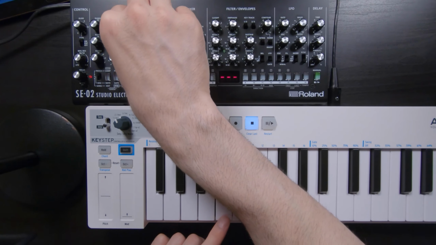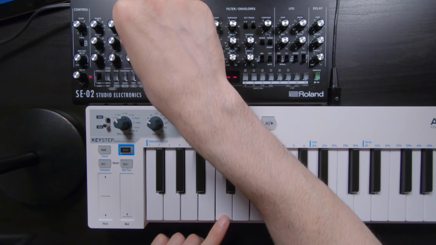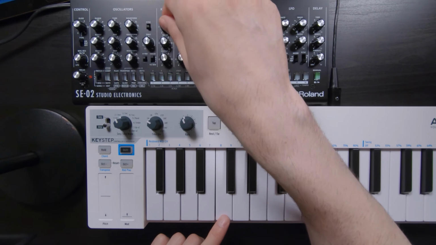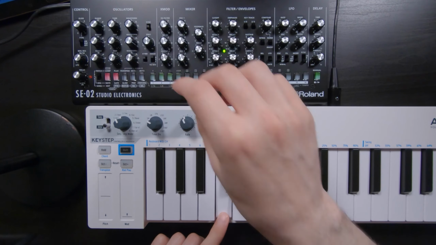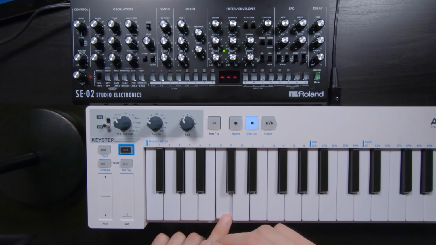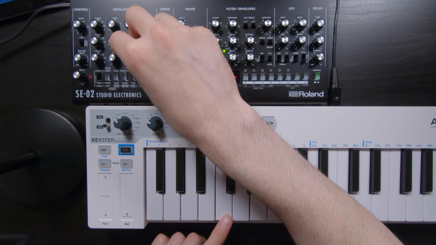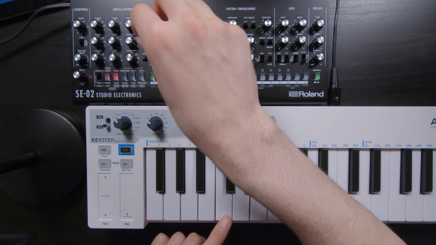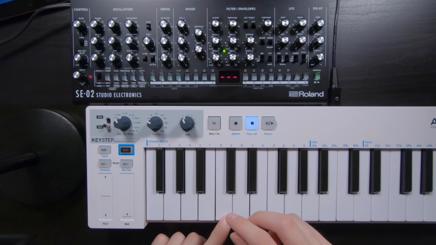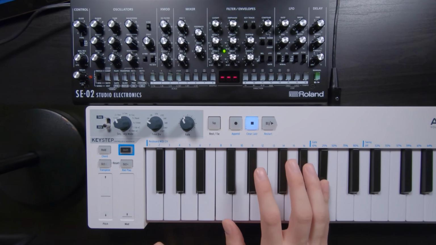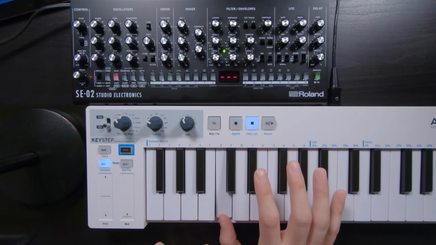Let's do narrow pulse for oscillator 2, and let's do 16 feet. Oh, it's cleaner already. 8 feet, let's go. Let's leave it as sawtooth. A bit more.